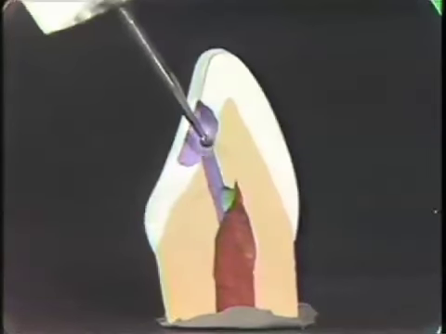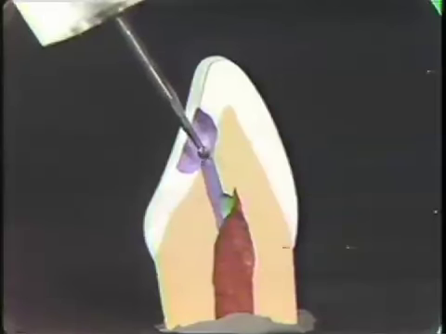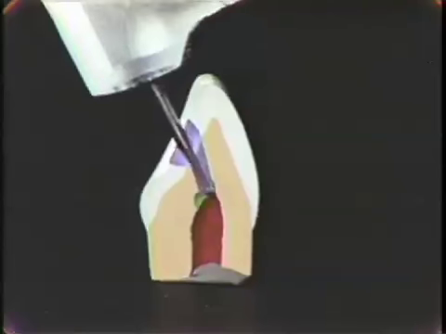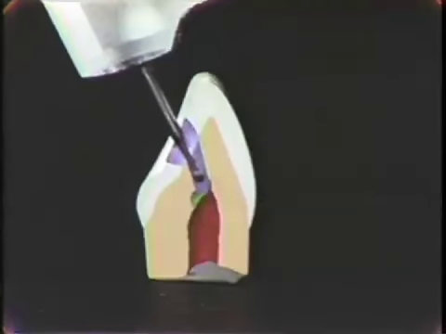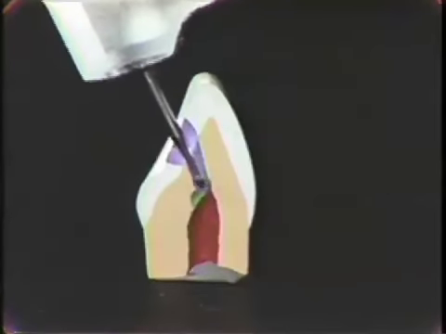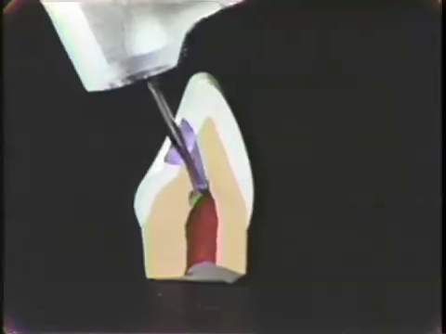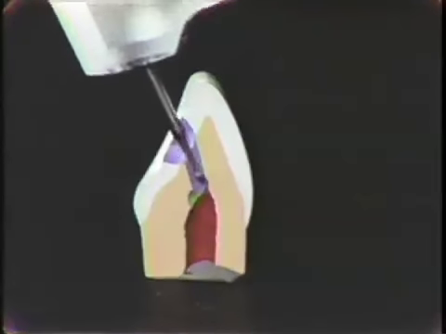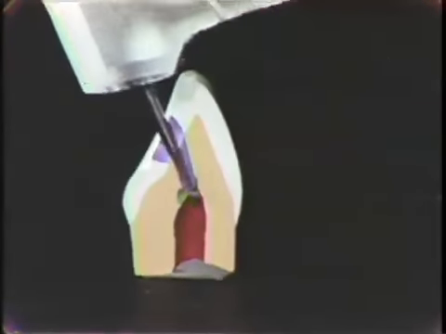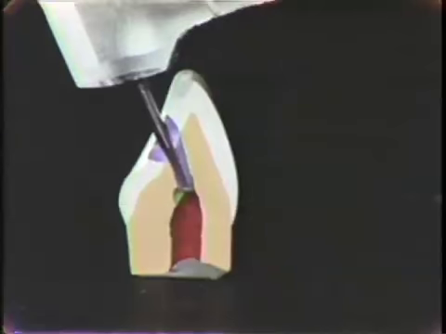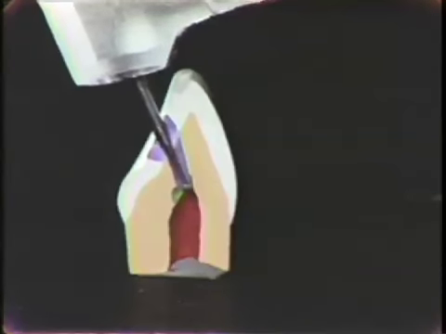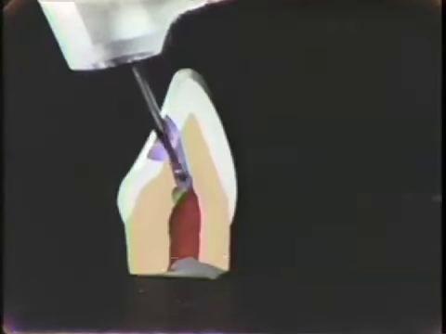Now, you won't be able to remove it in one pass, so you'll have to reinsert the burr. Feel again for the walls, keeping away from the wall of the pulp chamber, locating, in this case, the lingual roof of the pulp chamber, and once again, unroofing, working from the inside out.